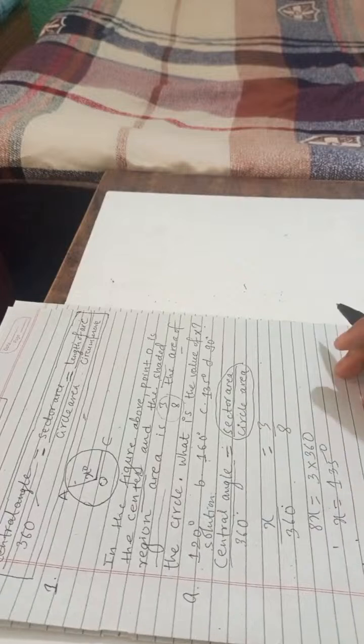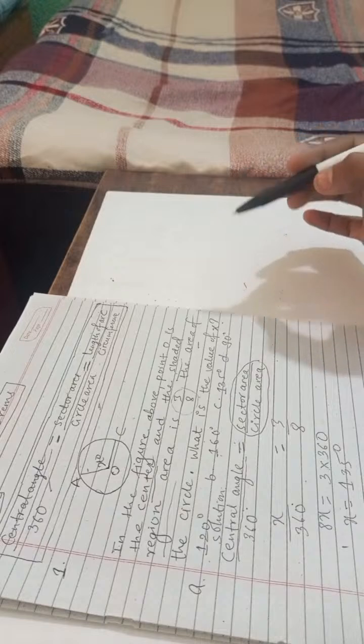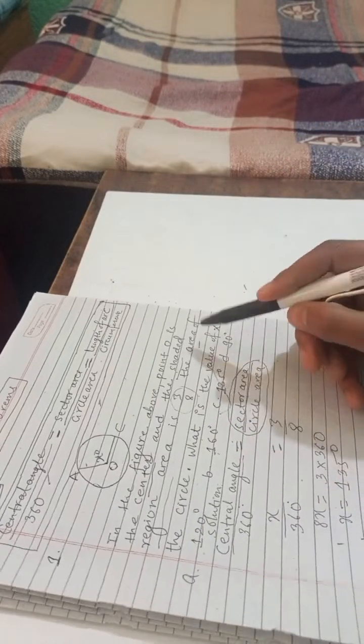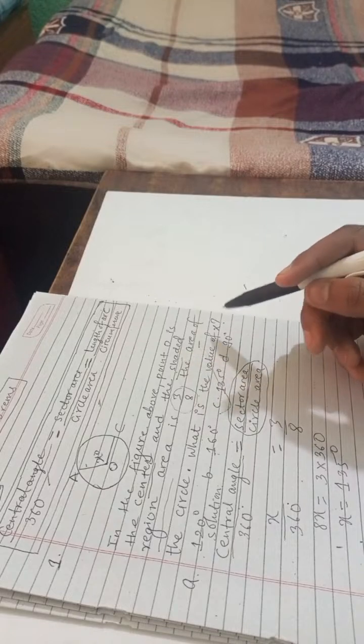So x is equal to 135 degrees. Option C is the correct answer.